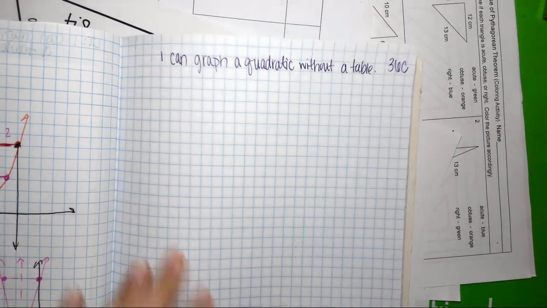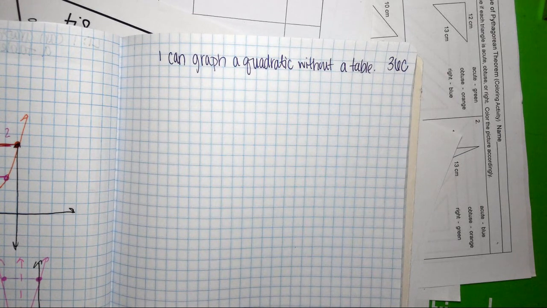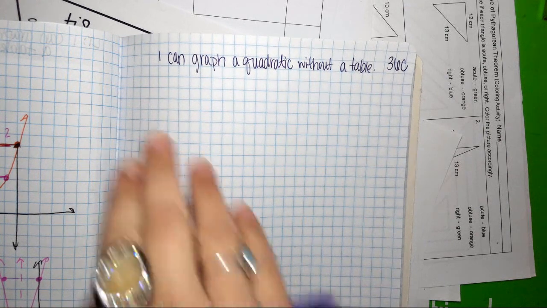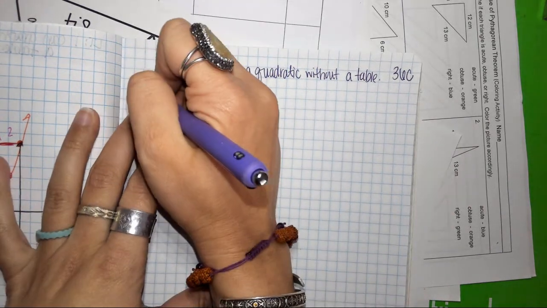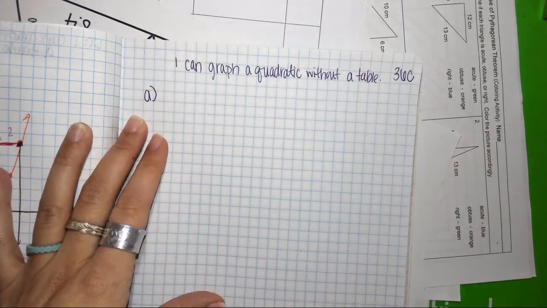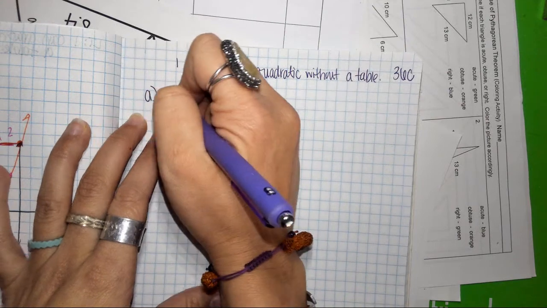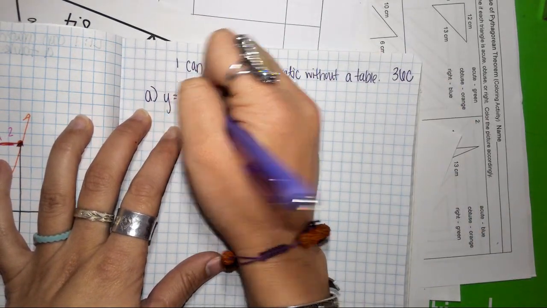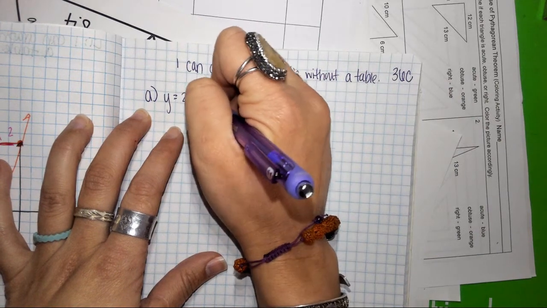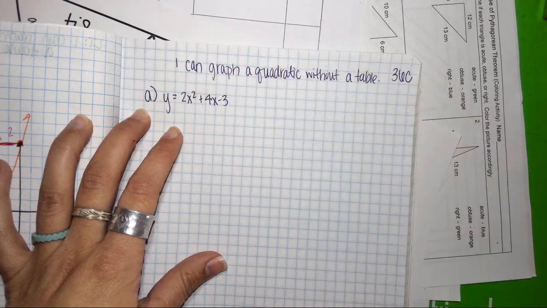So the point of this is to reinforce the skills that it took us 3 days to do a quiz on, which is crazy. So we're not doing that again. This time we're reinforcing these skills. We're going to have another quiz tomorrow to make sure we get this. Does everybody understand? So let's start with problem A. I want you to graph y equals 2x squared plus 4x minus 3.